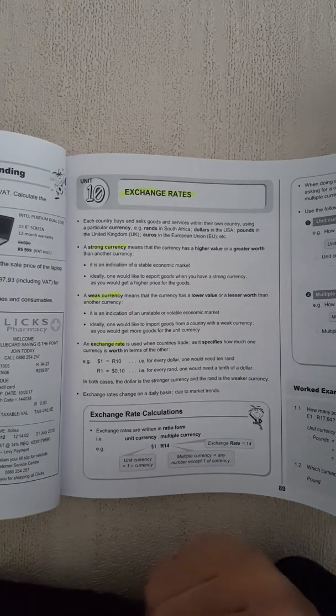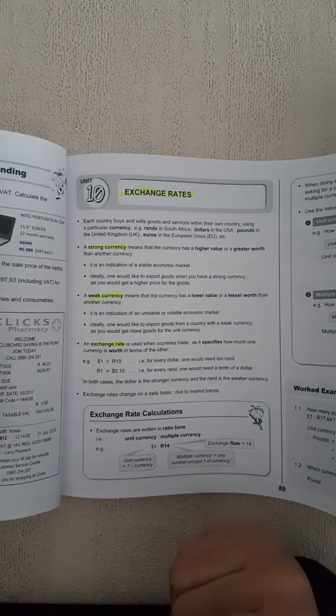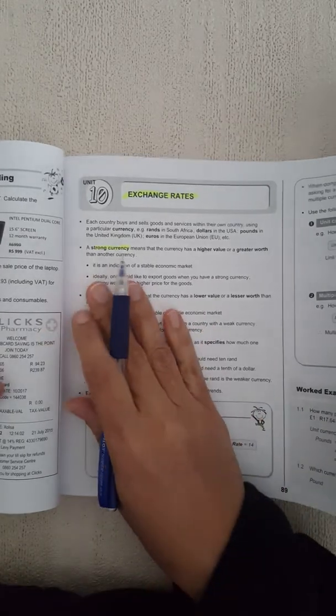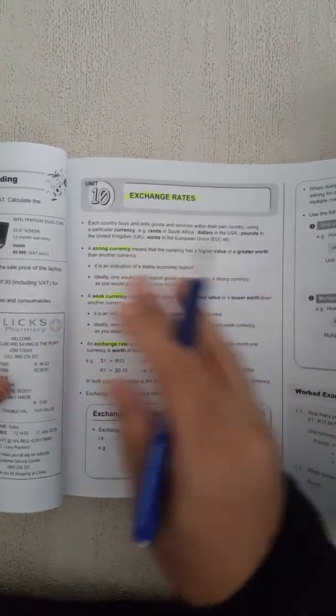Assalamu alaikum. Today we're doing exchange rates, which is the last section for finance, right? So exchange rates, let's just go through the summary here.